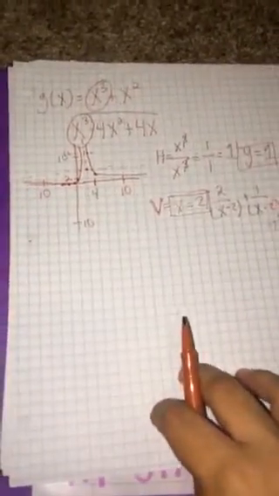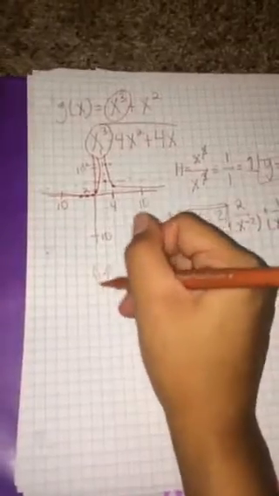And there are actually no removable discontinuities. There's no removable discontinuity, because they all just keep on going up and they keep on going to the side.